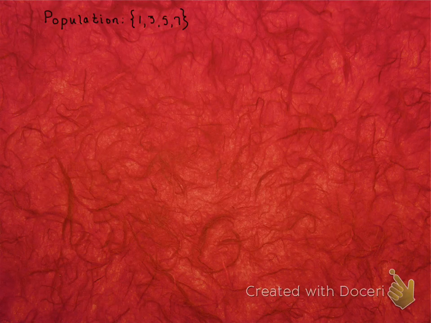So we have that population, 1, 3, 5, 7, and it says you put those slips of paper in a box. Then you randomly choose 2 slips of paper with replacement. So that 2 is going to be our n value, okay? n equals 2. List all the possible samples of size n equals 2 and calculate the mean of each.